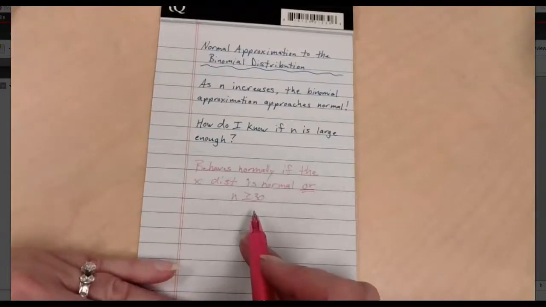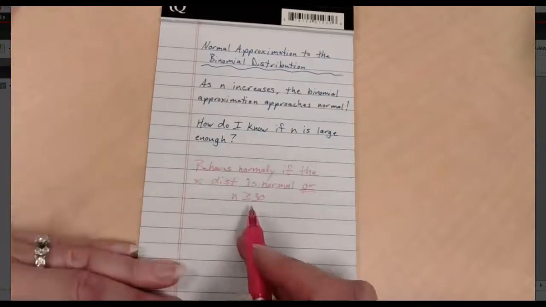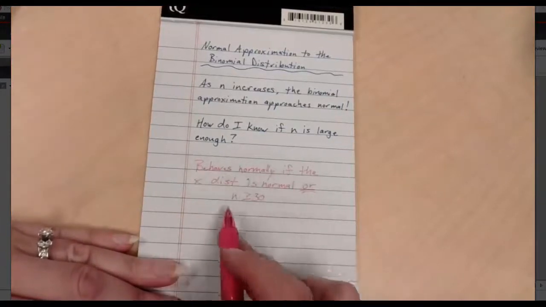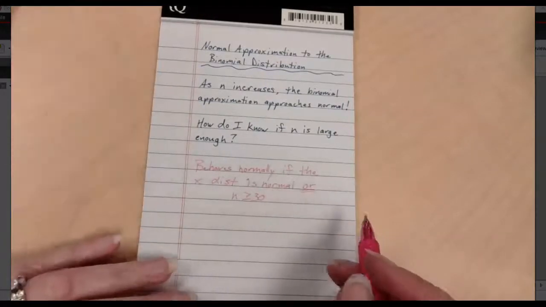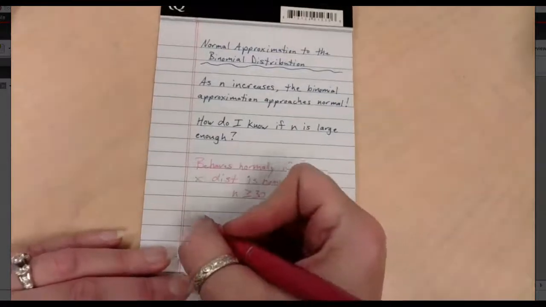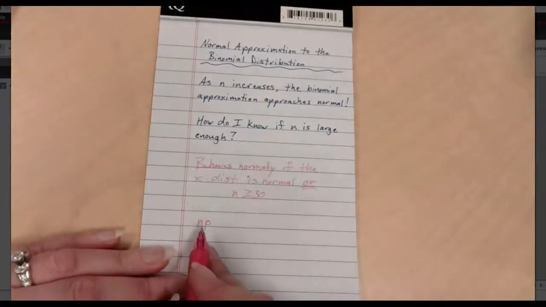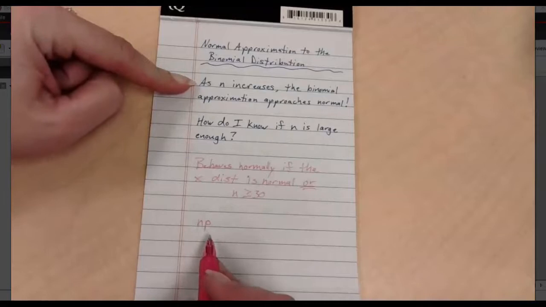This is different, because we are starting from the perspective of binomial. And so n greater than or equal to 30 will not work here. Repeat, this will not work for binomial circumstances. Instead, we are saying, alright, if n times p, refresher here, n is the number of trials in our binomial problem, and p is the probability of success.